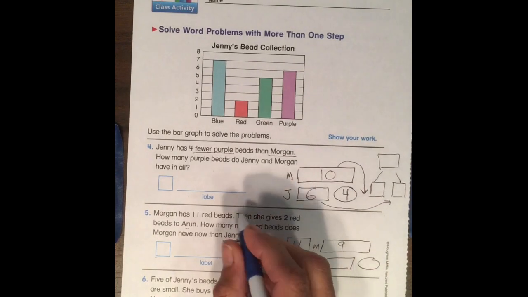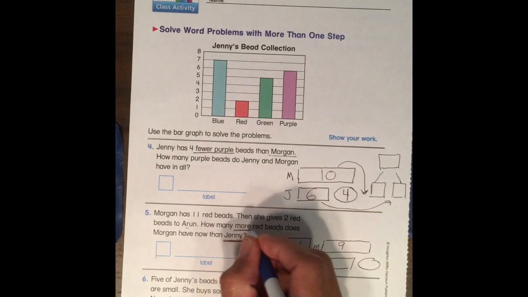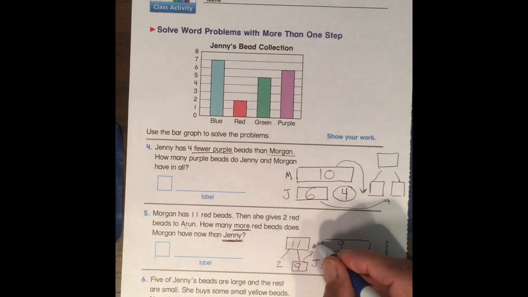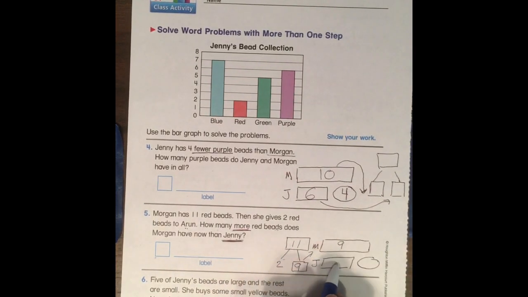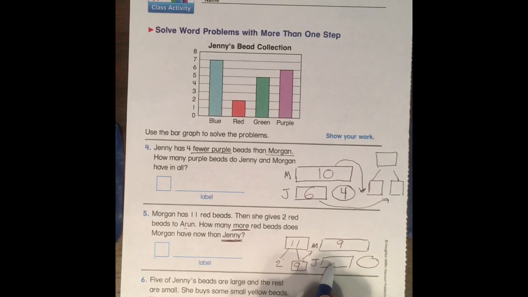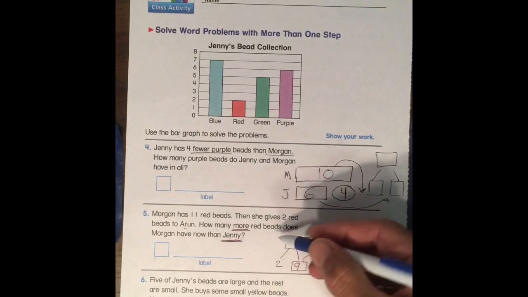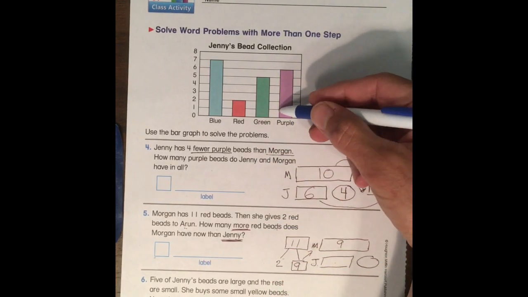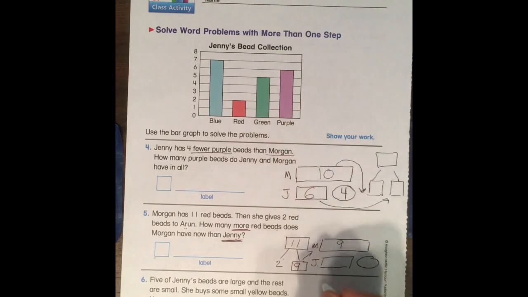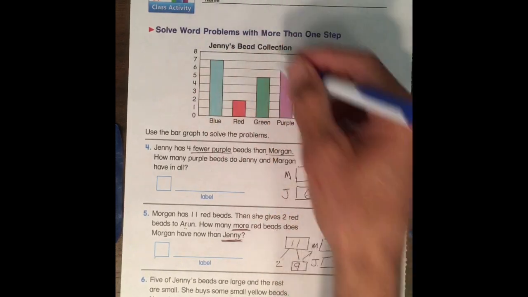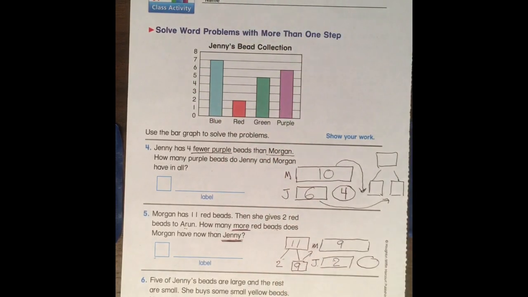It says that she still has more than Jenny, so I know she has more than Jenny for that second part of the problem. She has more than Jenny, which is 9. Jenny is going to end up having, I have to go back over here, looking at red, Jenny has 2. And I'll let you solve the rest of that problem.